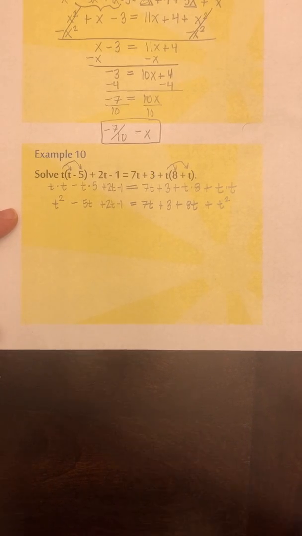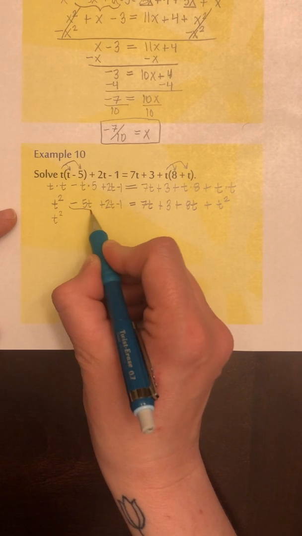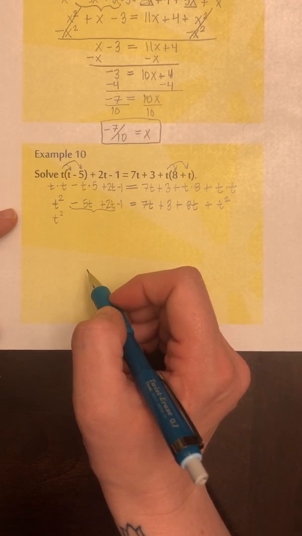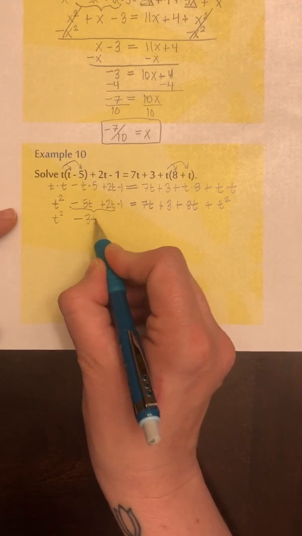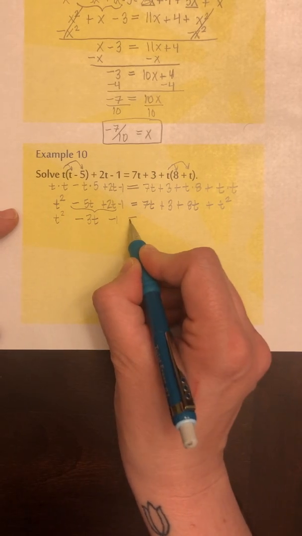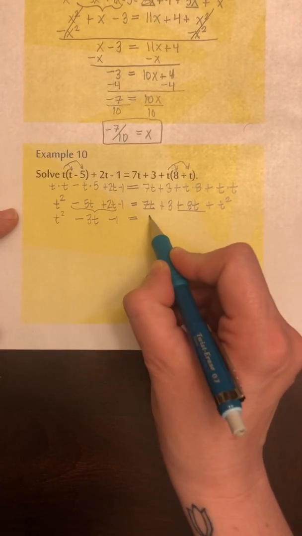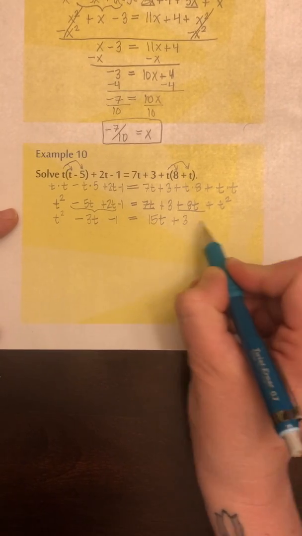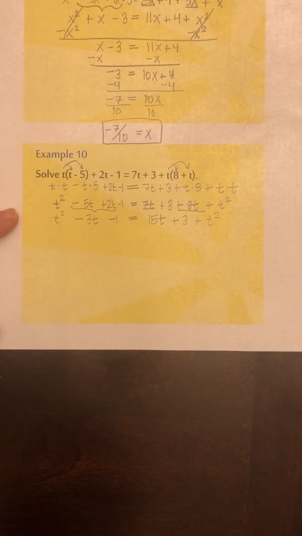All right, let's check for like terms. So over here, t squared, nothing like it. But these two in the middle, I have a negative 5t and a positive 2t. Negative 5 plus 2 is negative 3, so I have negative 3t. Keep the minus 1. On the other side, 7t and an 8t adds to give me 15t. I still have plus 3, and I still have plus t squared. And guess what's on both sides?